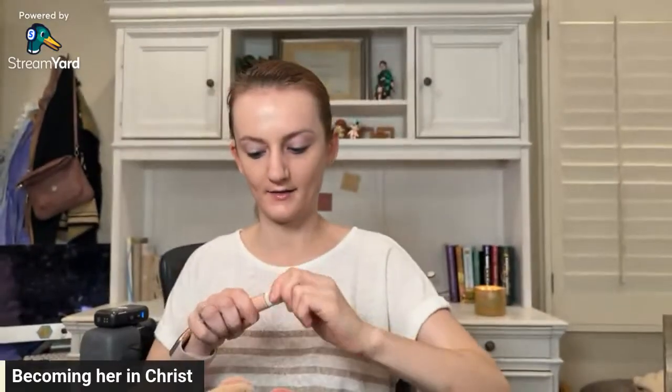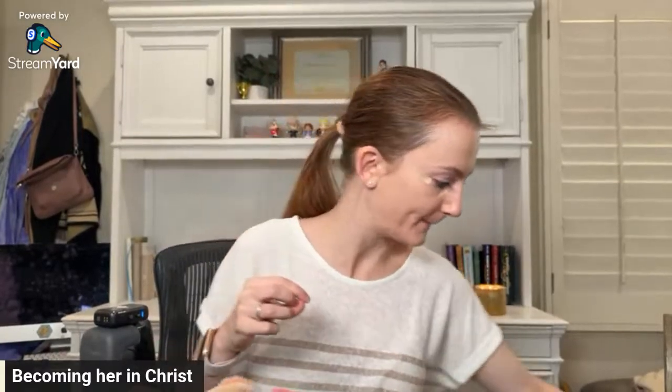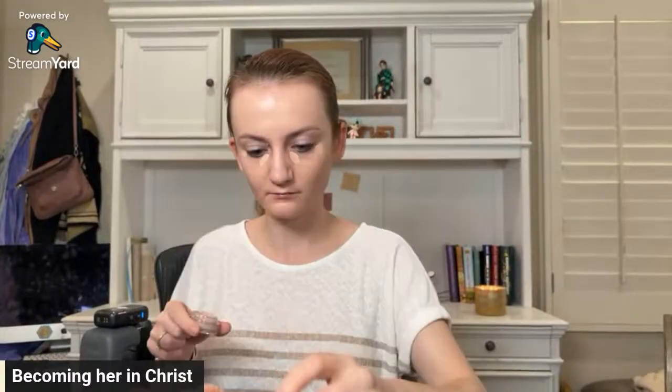Use the Kylie Ray Hideaway Concealer. This is in the shade Sunlight. I'm going to take a small amount of this and just apply it there. I'm going to let that soak in for a bit. Next, I'm going to do some spot concealing.